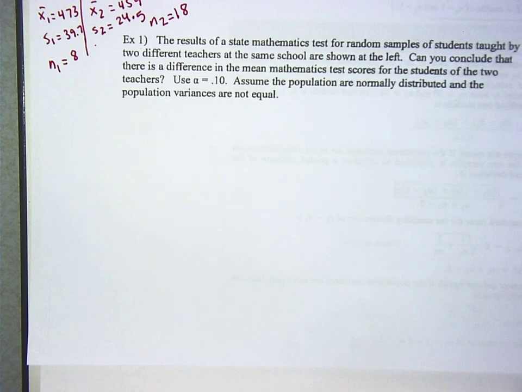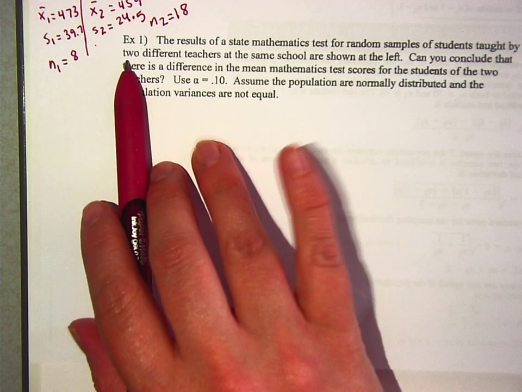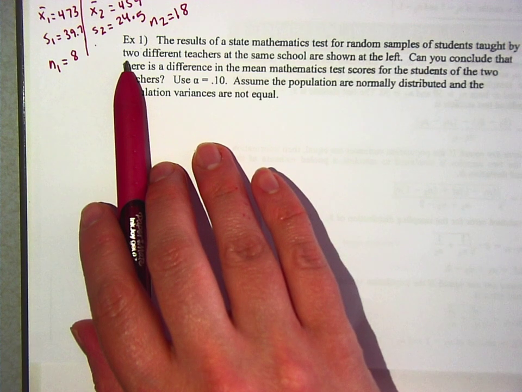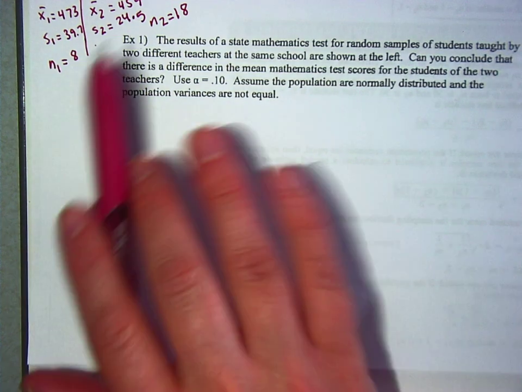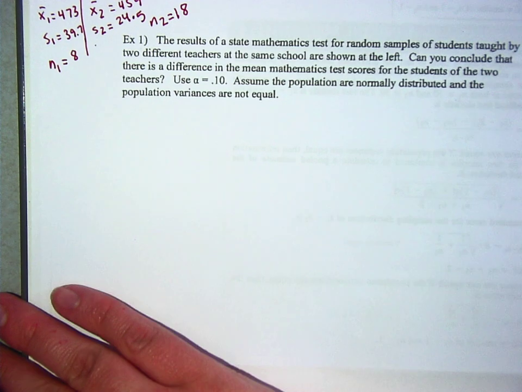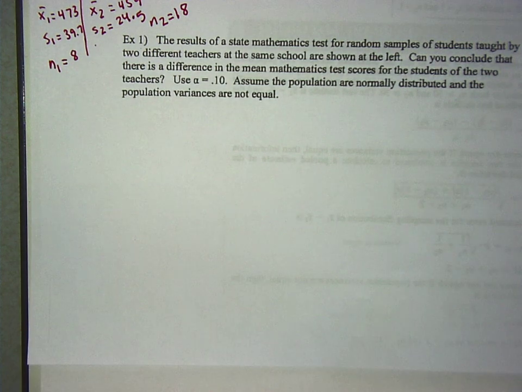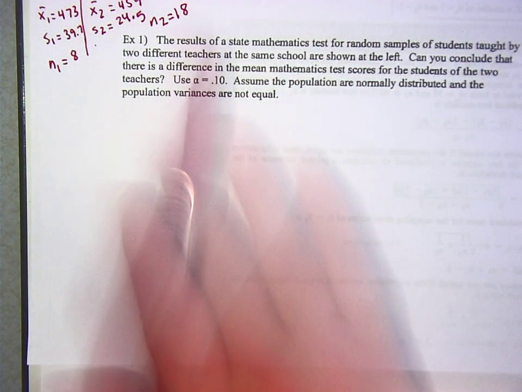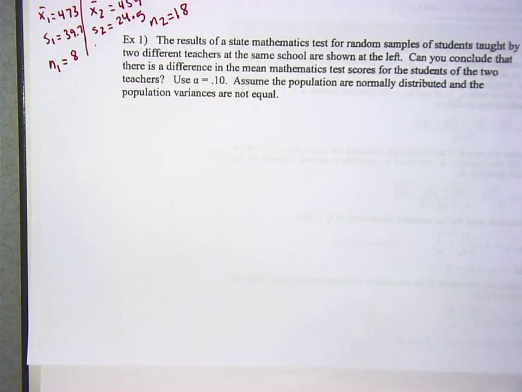Are they close enough that we can assume they're about the same, or are they far enough away from each other that we can conclusively say, with this degree of confidence, that these classes are different from each other? So it has to be far enough away. But remember that if we had the whole class here, if it wasn't just a sample, like if I had all of this teacher's students and all of this teacher's students, then there'd be no reason to do this test. Because we're just making a guess about the population based on this sample. So it's not like these are all the kids that they teach. Okay, all right.